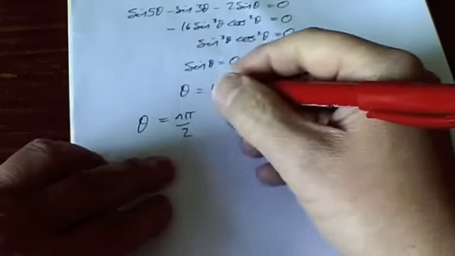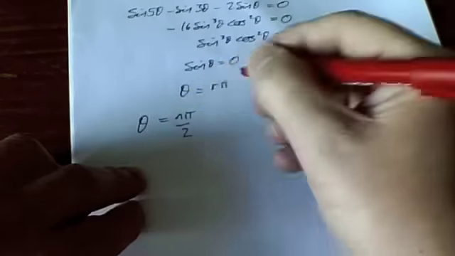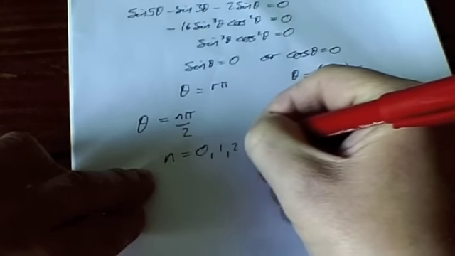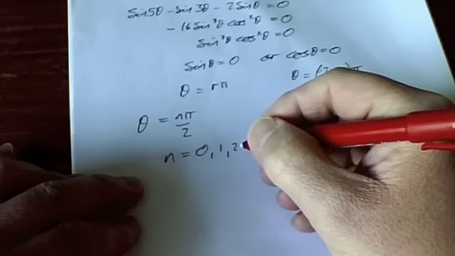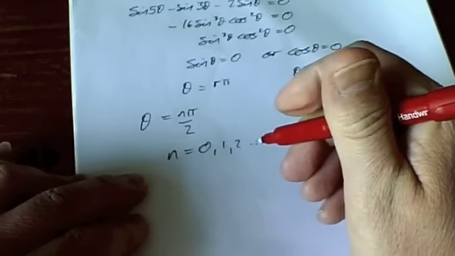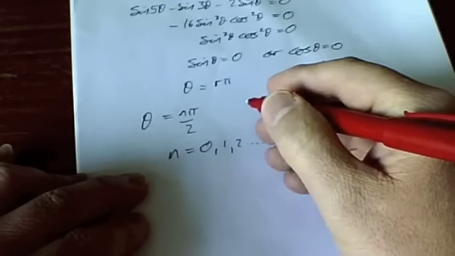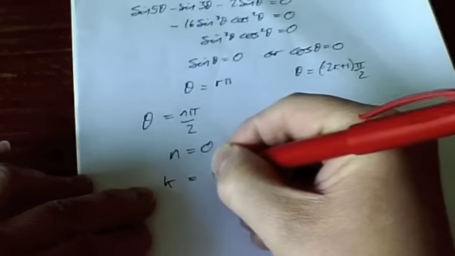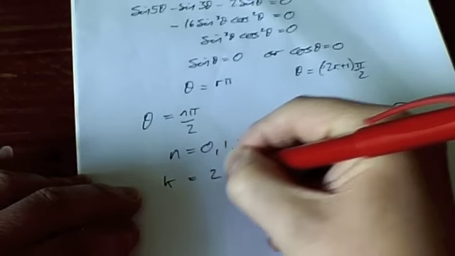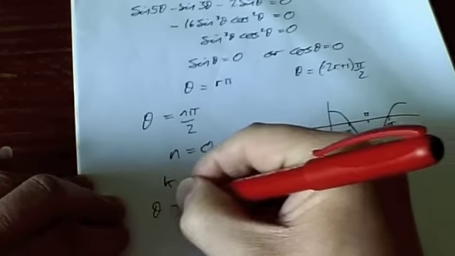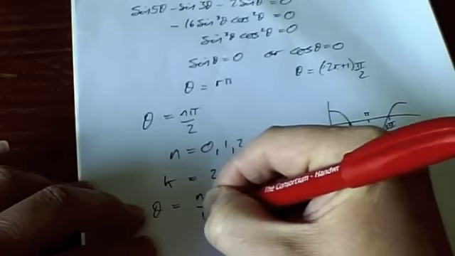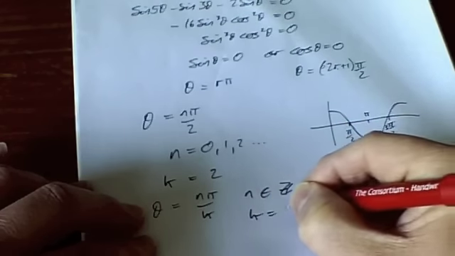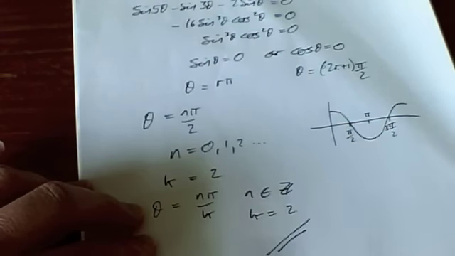So this is for n equal to 0, 1, 2, and so on. They then asked us to show that n was any integer, and that means in their equation k is equal to 2 as well. And so theta is of the form theta equals n pi by k, where n is any integer and k is equal to 2. And that's the end of question 5.